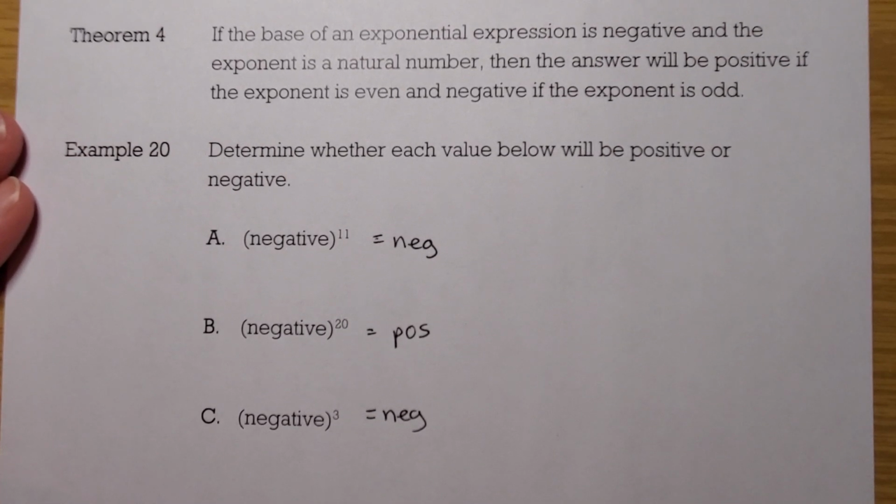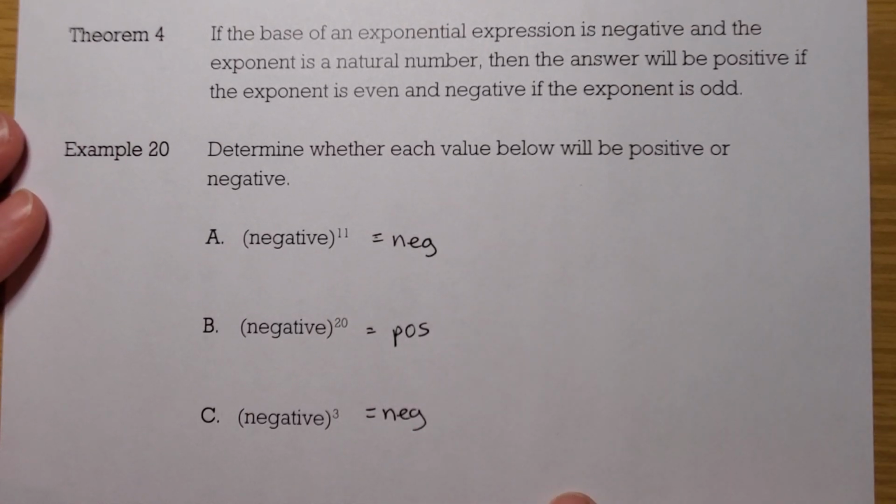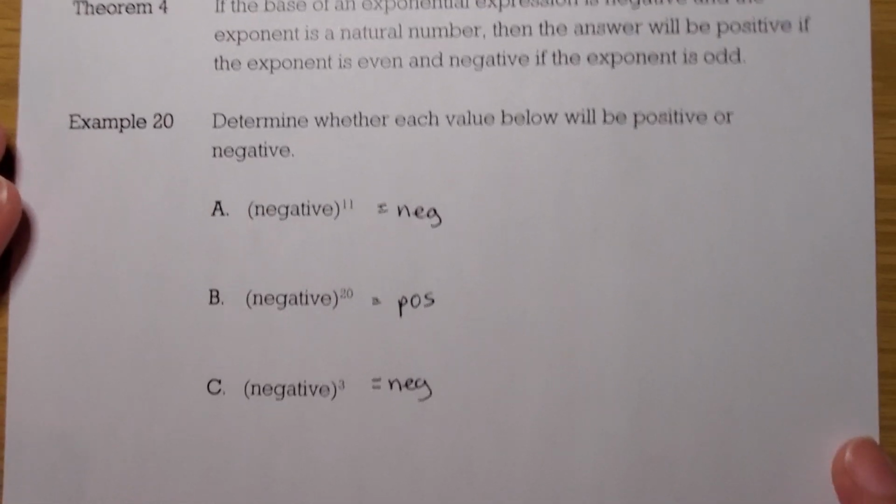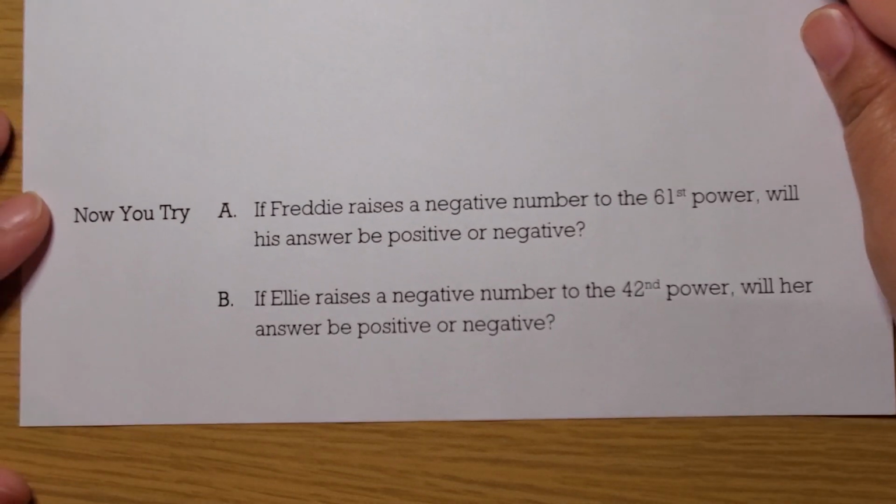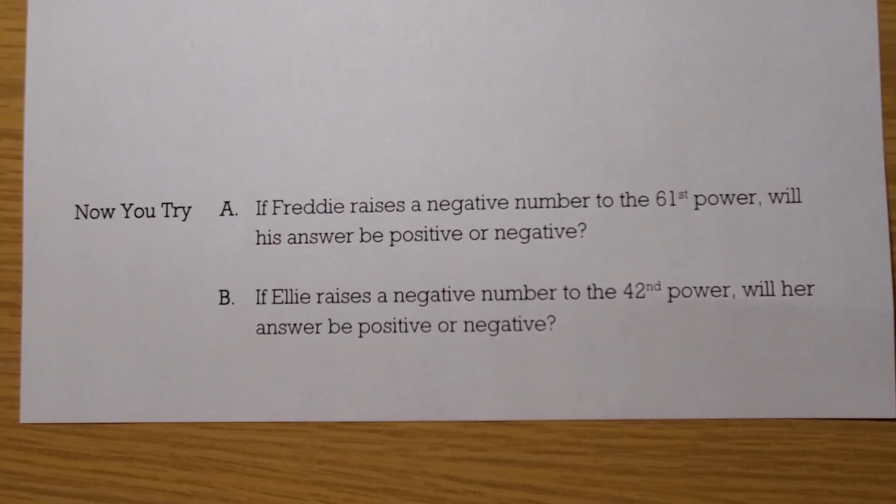So we can use this if we want to check our answers for reasonableness, or to make sure maybe we typed something into the calculator and we forgot the parentheses. We can use this theorem to help us identify whether we're getting the right answer or not. So I have a couple of now you try problems here to work through. See if you can figure out what type of number Freddie and Ellie are going to get when they raise their negative numbers to certain powers.